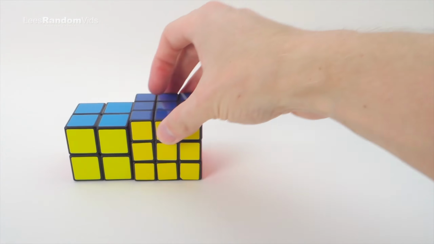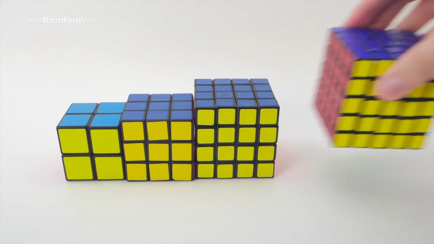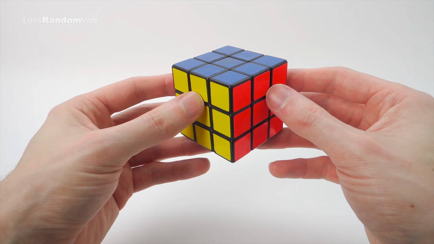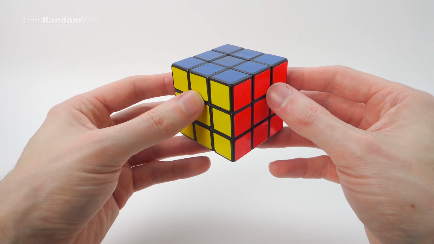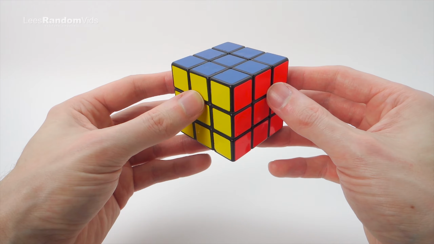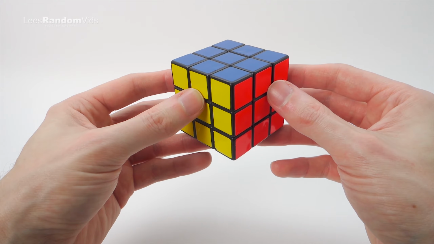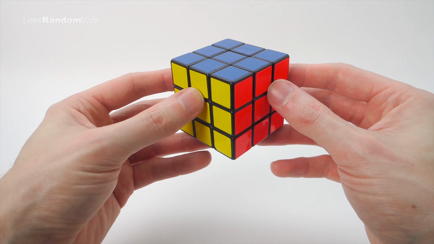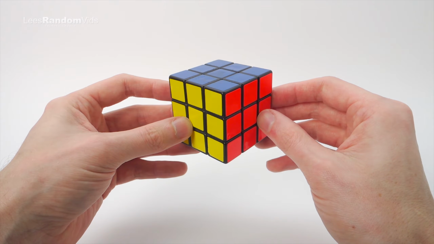Check out my other video showing you how to solve a 2x2 Rubik's Cube, a 3x3, a 4x4, and even a 5x5. To do this pattern, you do need to start with a solved Rubik's Cube, so you need to know how to solve a Rubik's Cube or have a solved Rubik's Cube. And you need to know how to use algorithms on a Rubik's Cube too. If you don't already know how to use algorithms, then check out my 3x3 tutorial on how to solve a Rubik's Cube. So to do this pattern, we need to use an algorithm.